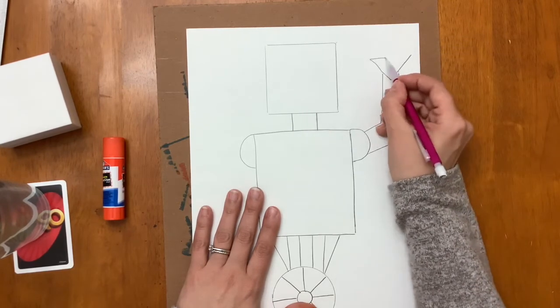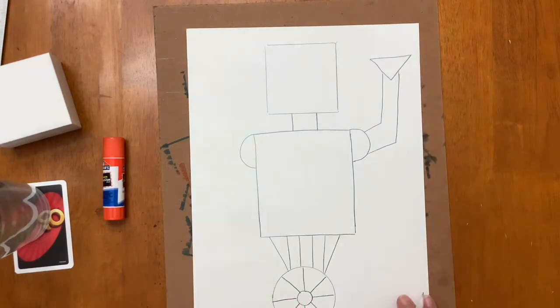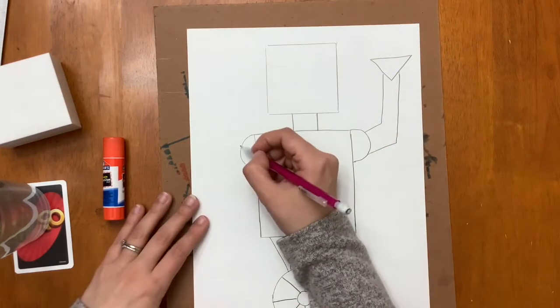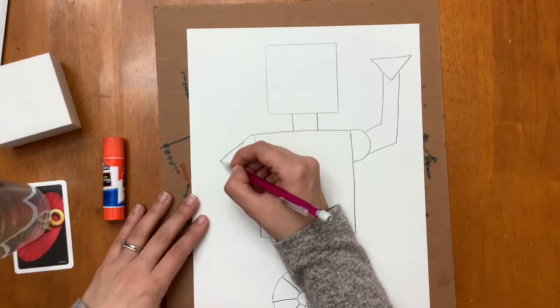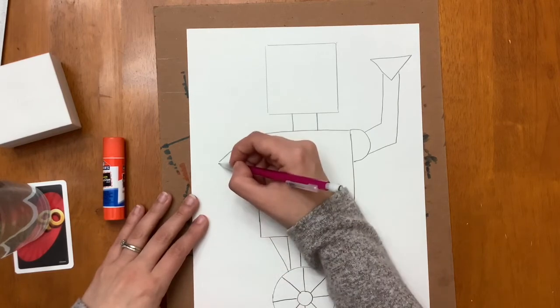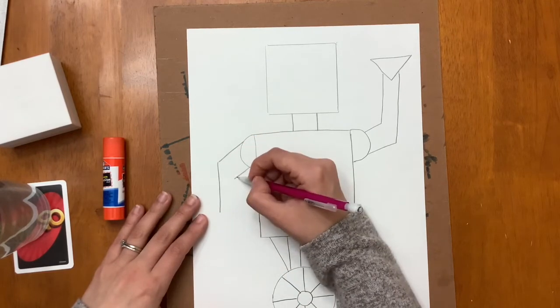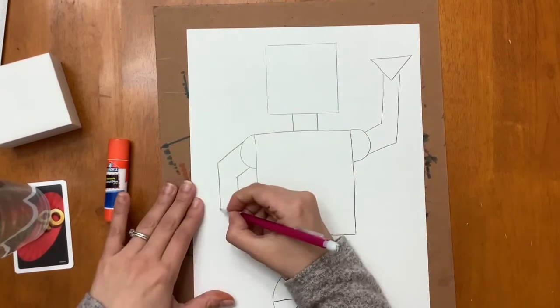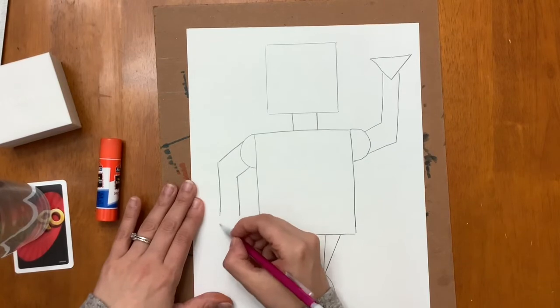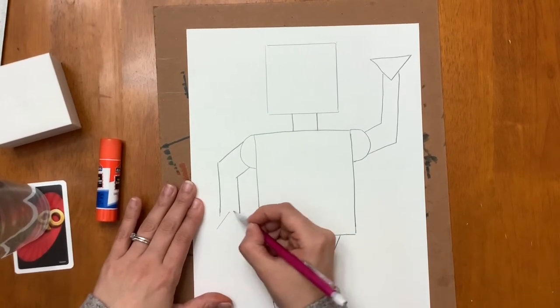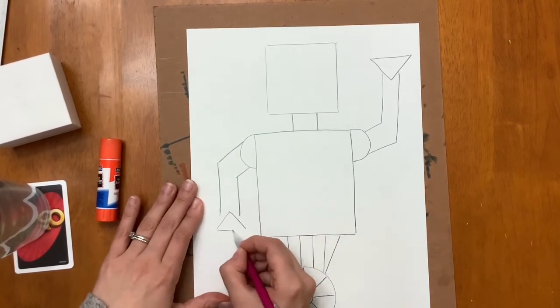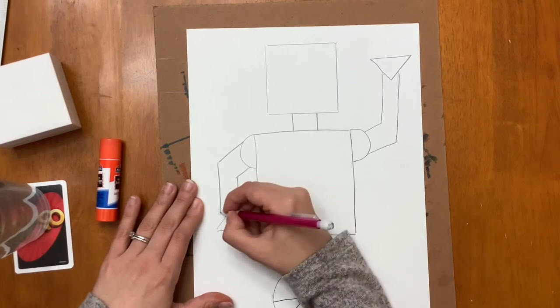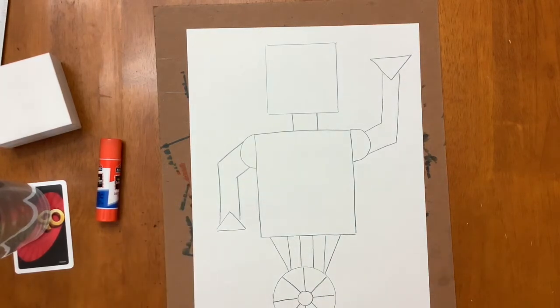I'm going to draw a big triangle. So one arm is going to be up like he's waving, and then one arm is going to be just down at his side. Again, I'm going to make it a triangle hand. There we go.